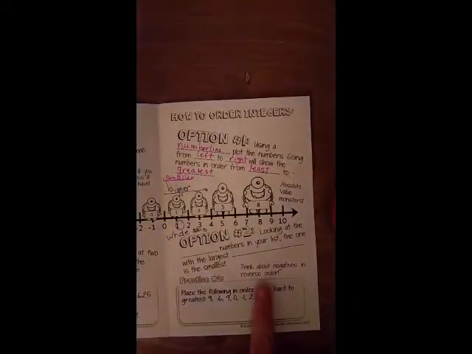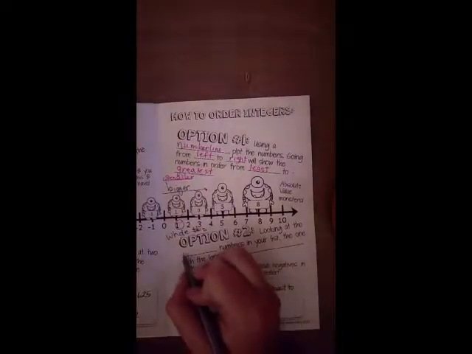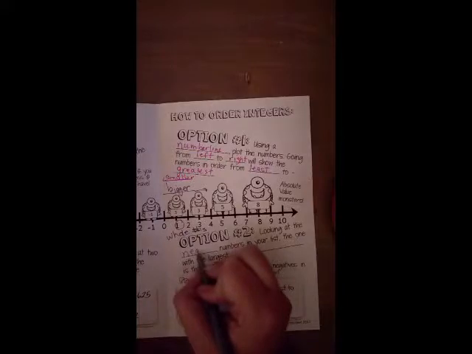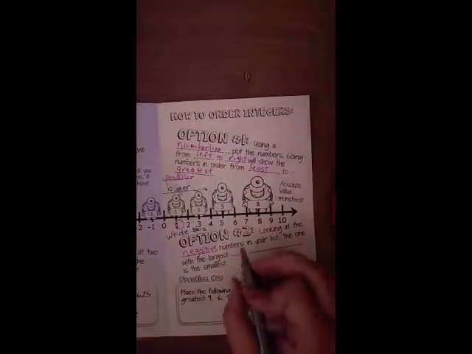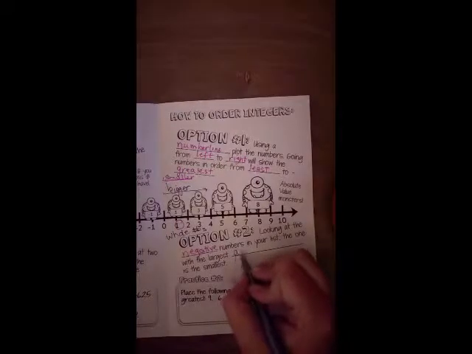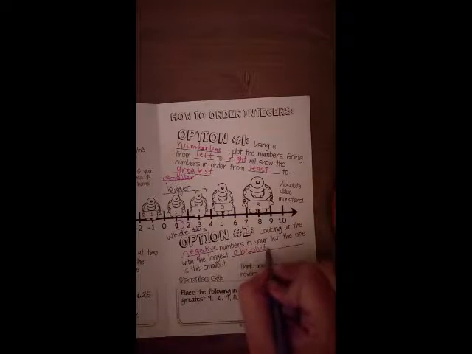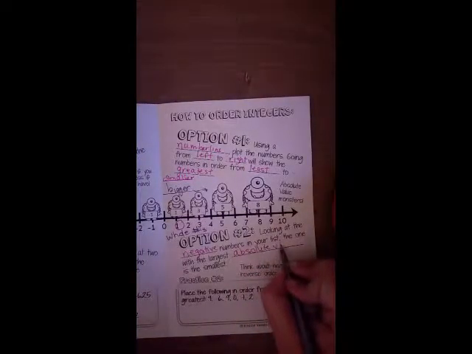Or I can look at all the negative numbers on my list, and the one with the largest, and here's this word again, absolute value, and again, we'll learn more about this absolute value thing in a little bit, is going to be the smallest.